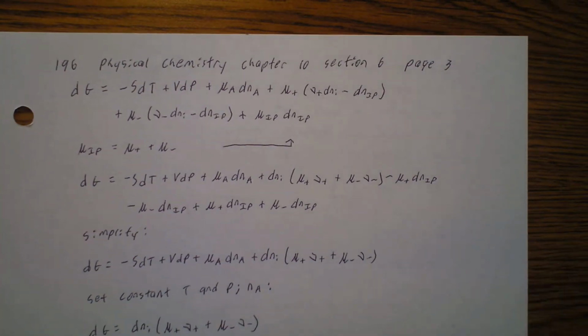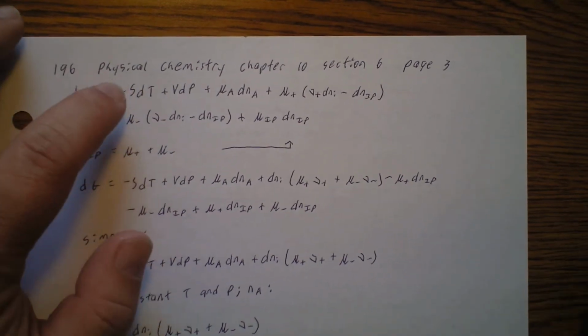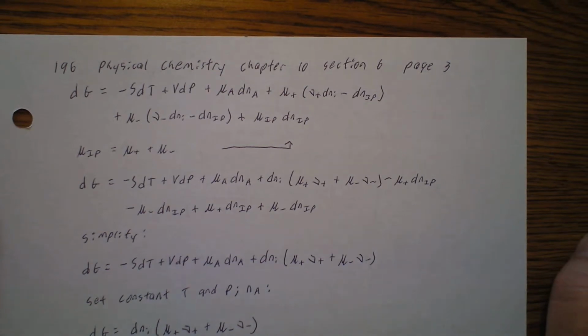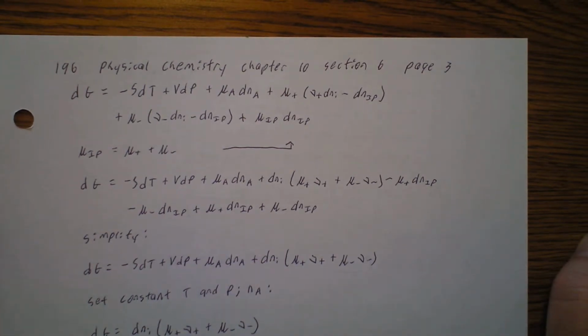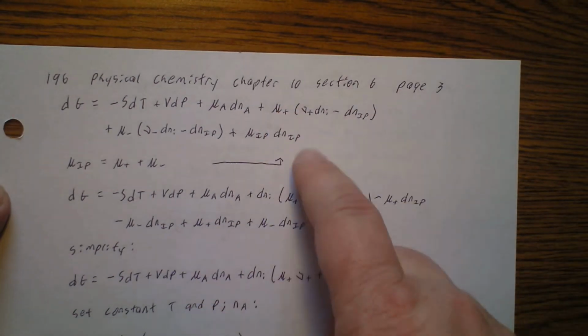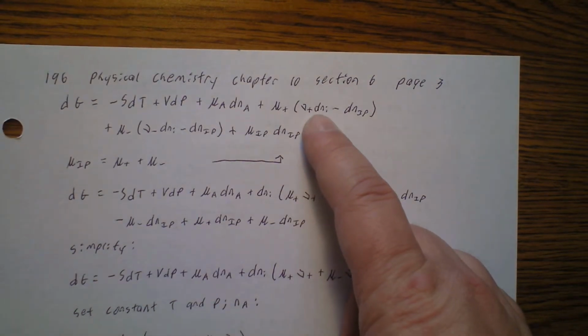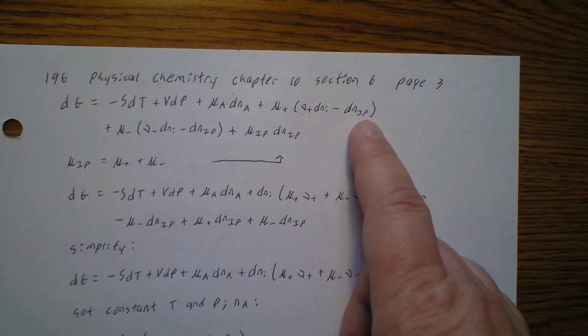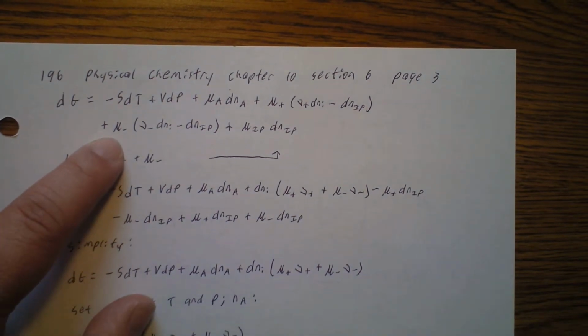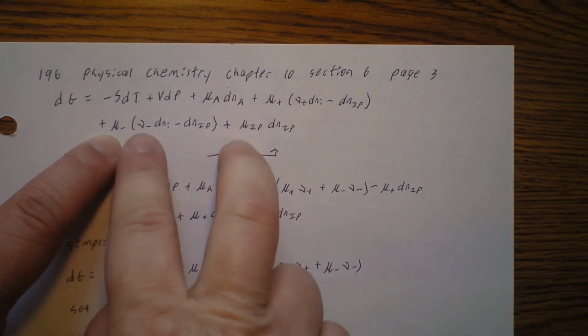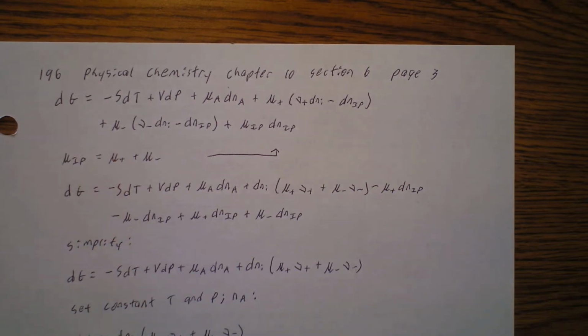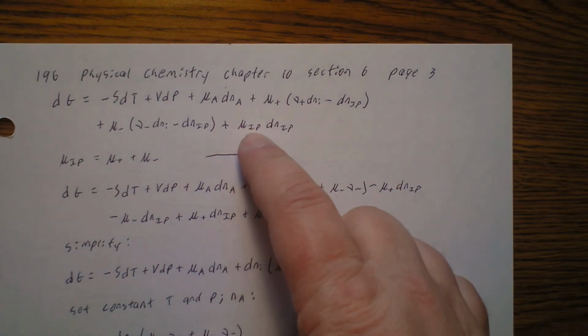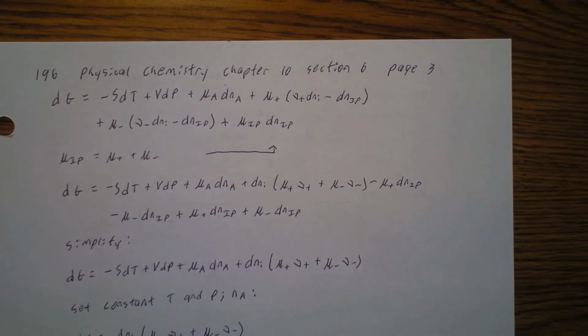So what we get is the differential of the Gibbs free energy is equal to minus the entropy times the differential of temperature, plus the volume times the differential of pressure, plus the chemical potential of the solvent times the differential of the number of moles of the solvent, plus the chemical potential of the cation times this whole quantity here, nu plus times the differential of the number of moles of the substance i minus the differential of the number of moles of the ion pairs, plus the chemical potential of the anions times this whole quantity, nu minus times the differential of the number of moles of the substance i minus the differential of the number of moles of the ion pairs, and then plus the chemical potential of the ion pairs times the differential of the number of moles of the ion pairs.